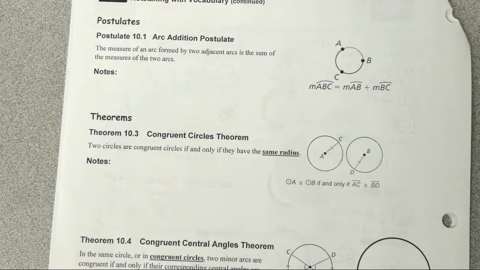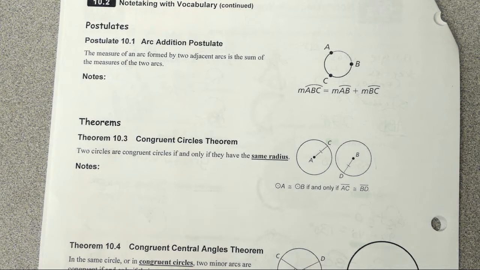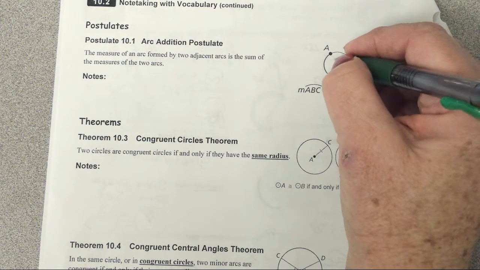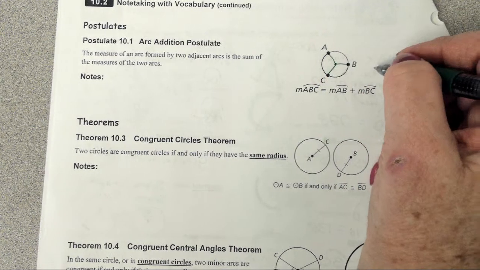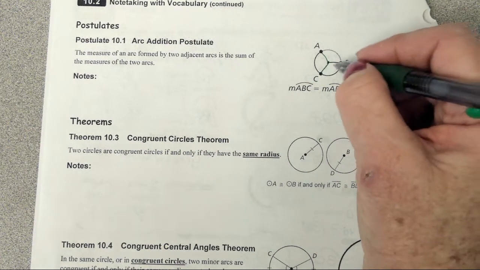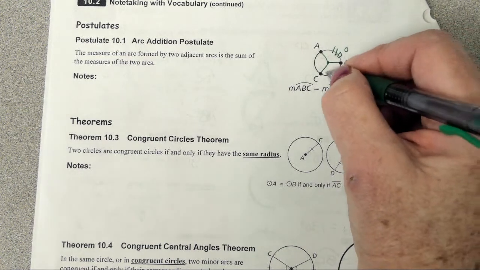All right, some postulates, theorems, whatever. The arc addition postulate. So let's draw some radii in here. Let's say AB is 110 degrees and BC is 120 degrees.